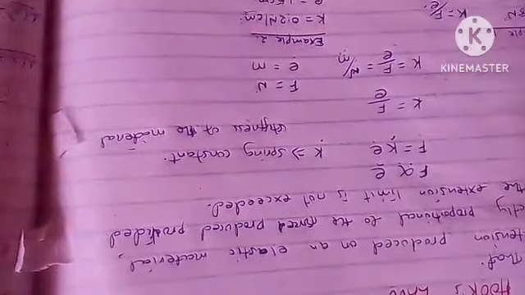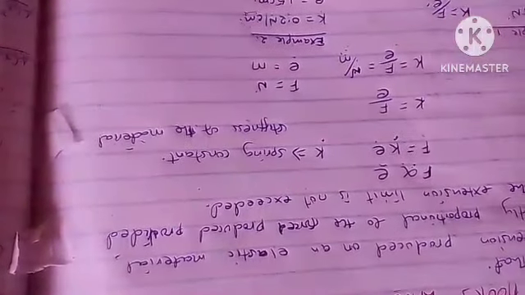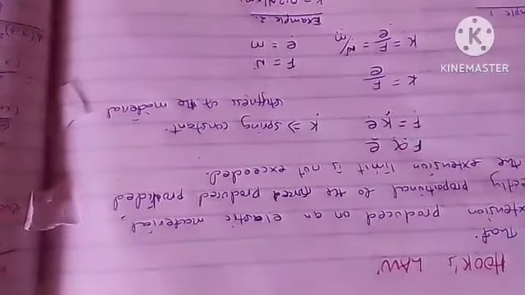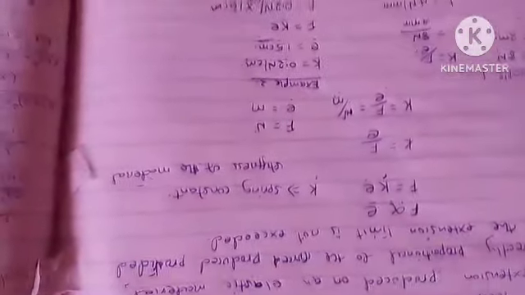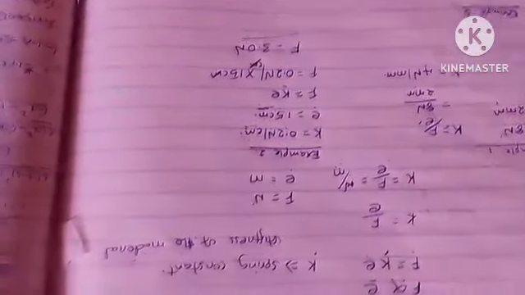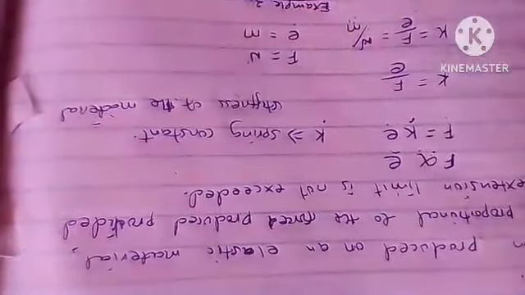This extension limit, we'll look at it maybe when we are done with this topic. When we are drawing the graphs, you'll see how the extension limit affects the material. Now let's look at that example. In part A, we have been told Hooke's law, which says that the extension produced on an elastic material is directly proportional to the force applied, given that the extension limit is not exceeded.